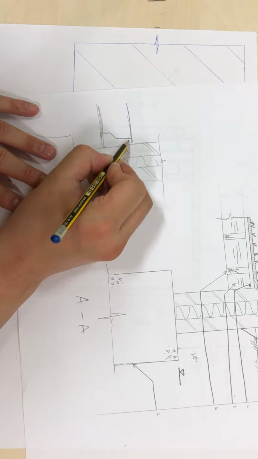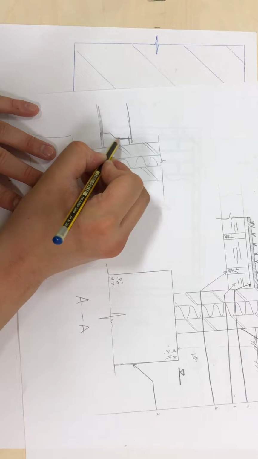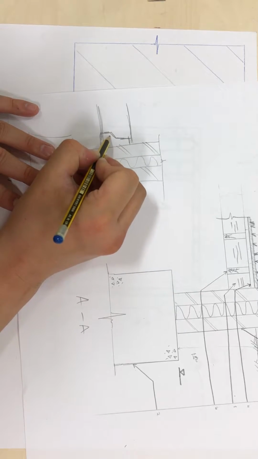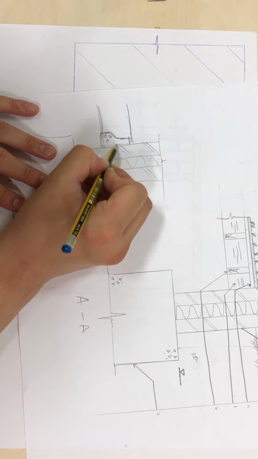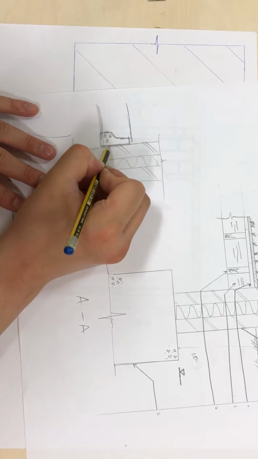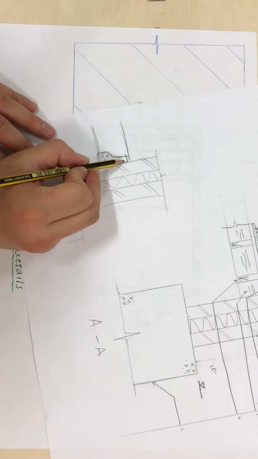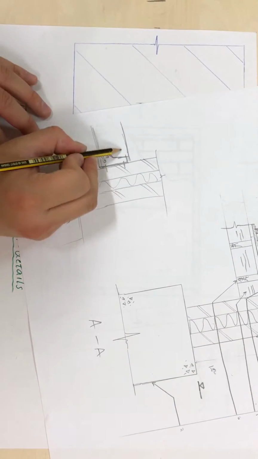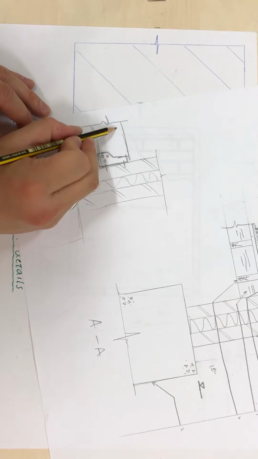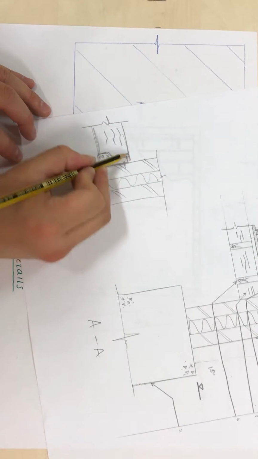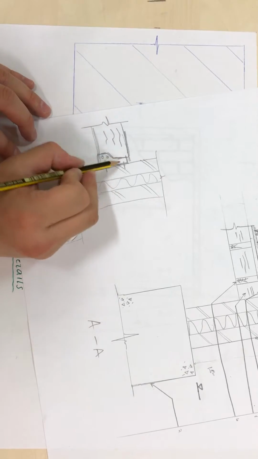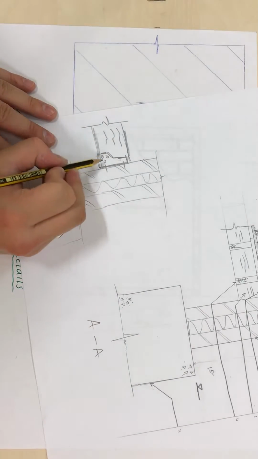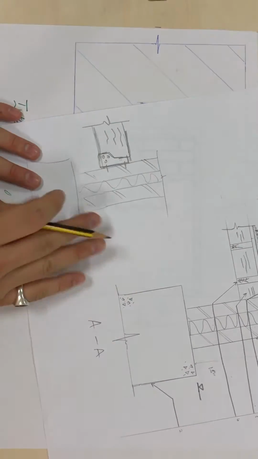Some sit like that. I don't know, for example. Okay, and these guys are just drilled into the wall. And your timber joists sit on top of these, or sit in them, and they rest on them.